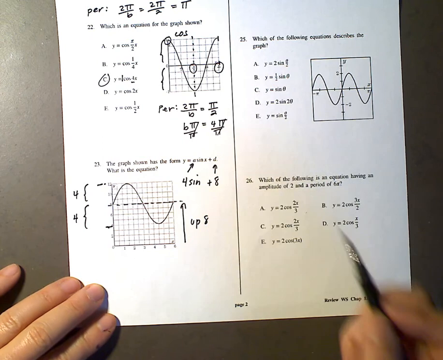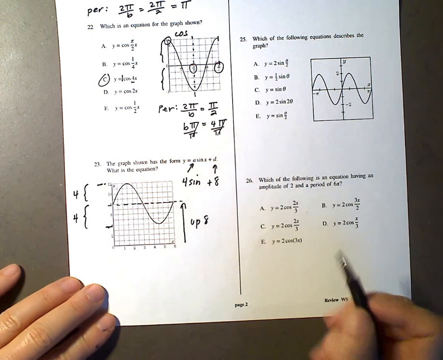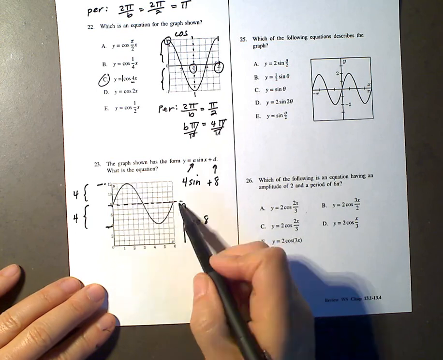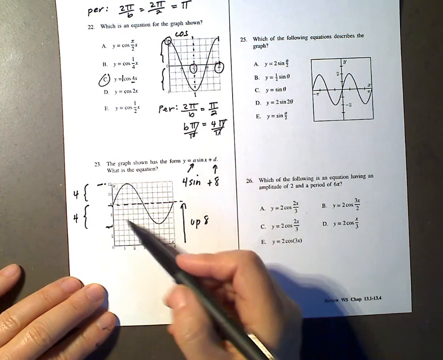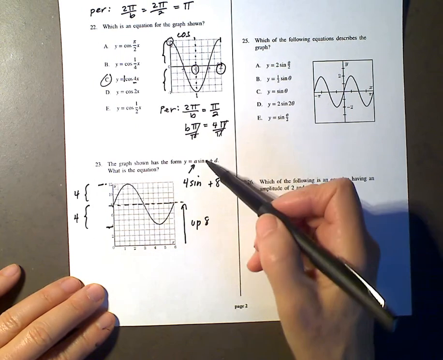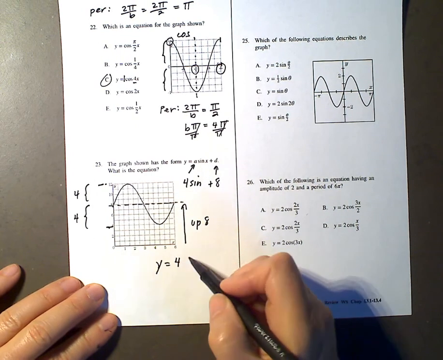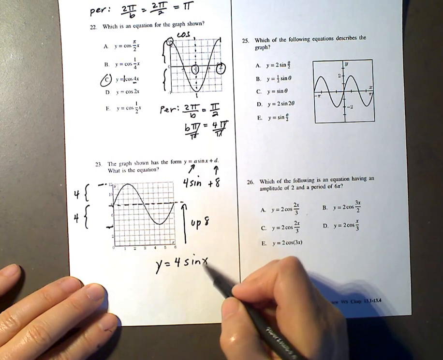Again, this looks like a sine because I start in the middle of the function and go up, and there is no phase shift apparently, so this would be y equals 4 times the sine of x plus 8.